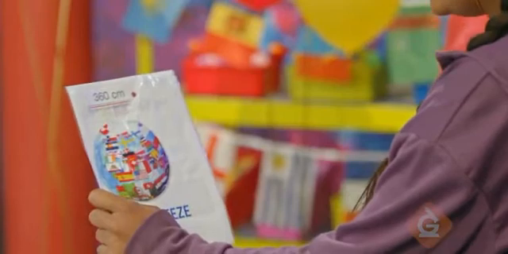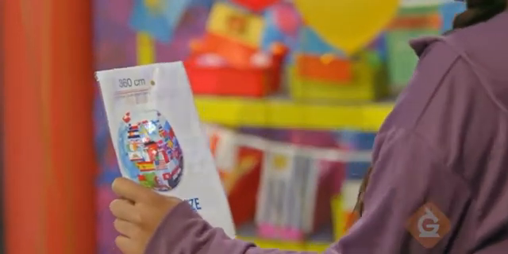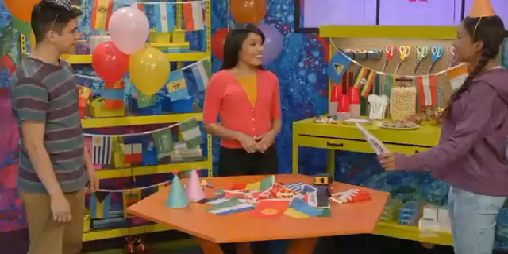Look, the package says that this banner is 360 centimeters. Let's hang it.